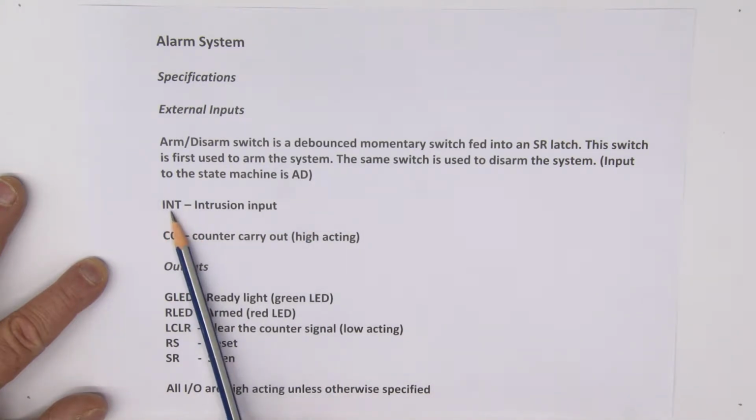There's going to be an intrusion input. We'll talk about how we might generate such an input in a moment. And a carry out, which is coming from a counter, and that's going to be used for a timeout feature while we are in a siren state where the alarm is going off.